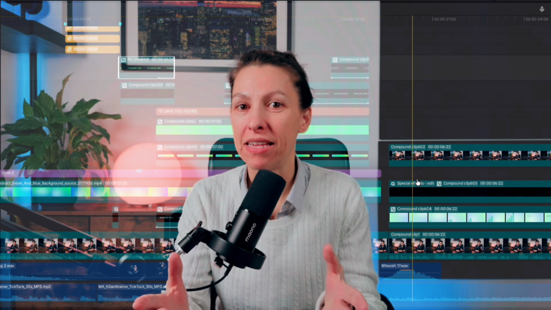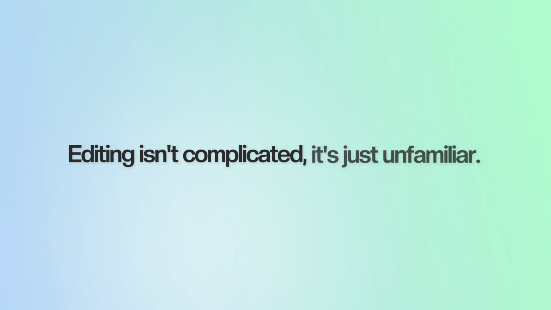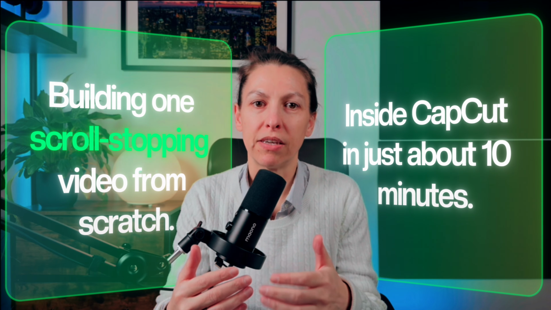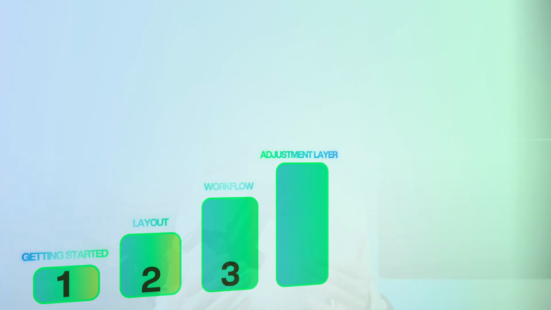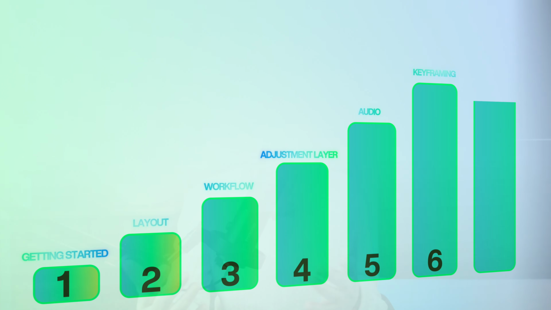Most people open CapCut, see the timeline, the buttons, the menus, and instantly feel lost. But that's normal. Editing isn't complicated, it's just unfamiliar. So today we are building one clean scroll-stopping video from scratch inside CapCut in just about 10 minutes. You will see exactly how the workflow fits together, so editing finally makes sense.